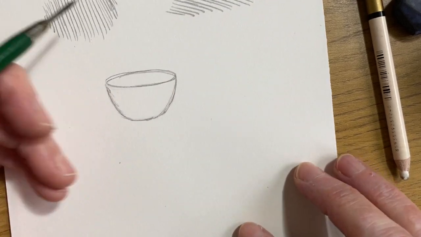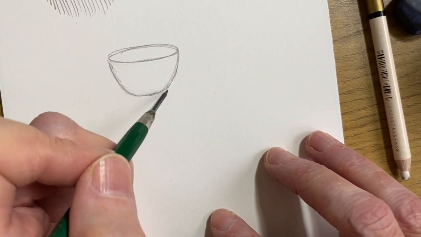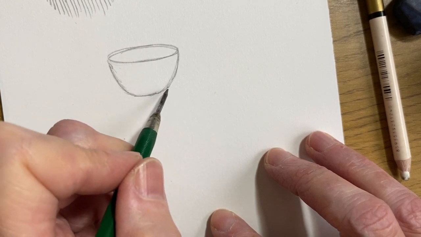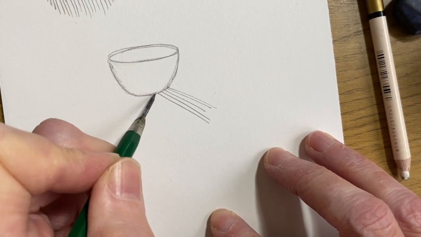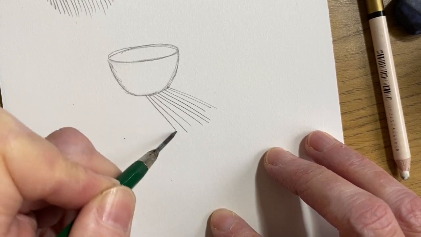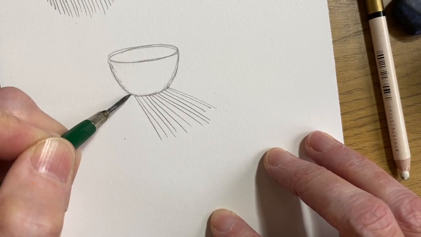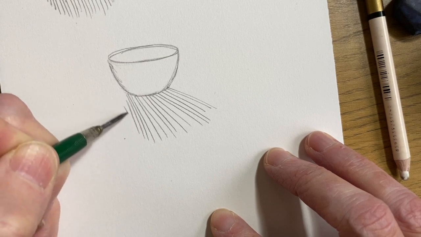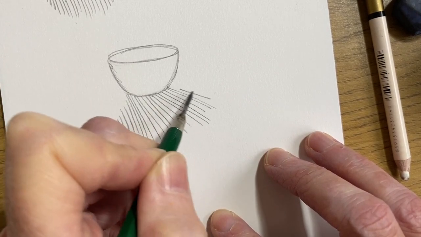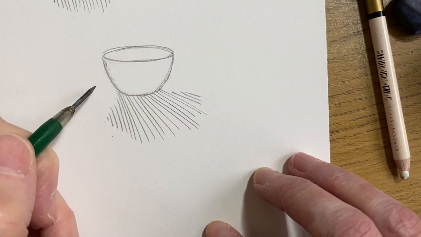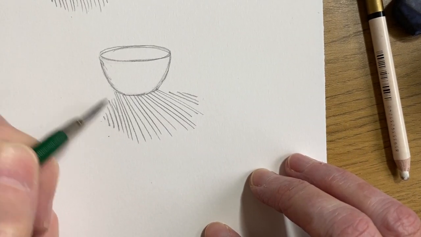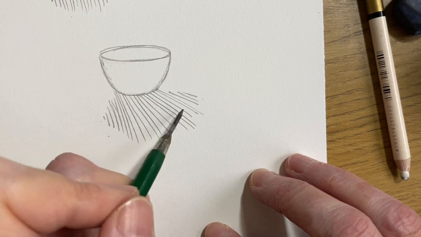I can do one more thing though. So this time I'm going to come across the paper at a similar angle, but what I'm doing is radiating the lines out as I move away from the object. So they're closer together at the base of the bowl, and then I'm fanning them out as I come away. And this creates the impression of perspective in your drawing.